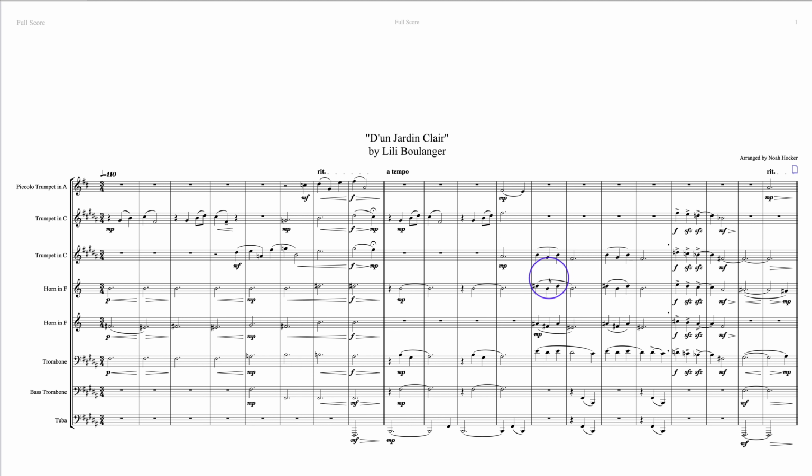Now here we get to this part. Now, do we really want this all really slurred like this? The piano score has mezzo staccato, right? So, and do we want it just to be a complete and total repeat, right?